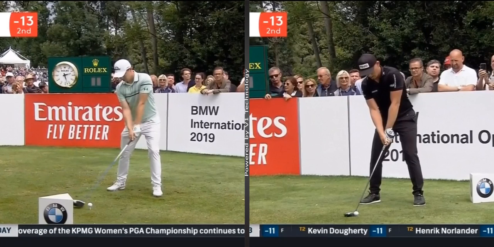Today we're going to do just a short video comparing Matt Wallace and Matt Fitzpatrick. We got Matt Fitzpatrick on the left, Wallace on the right. They were both in the hunt at the BMW, the European Tour. Last week, Fitzpatrick ended up losing in a playoff, and Wallace finished third. So let's take a look.